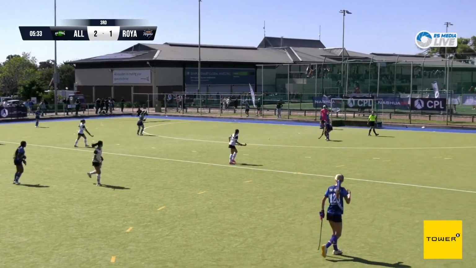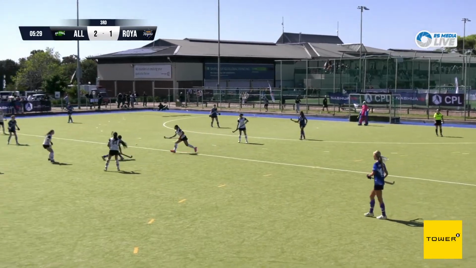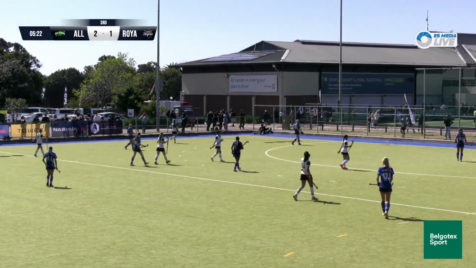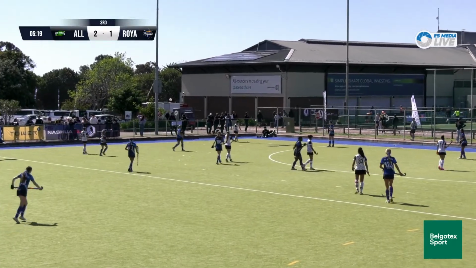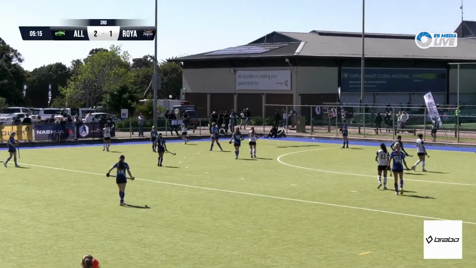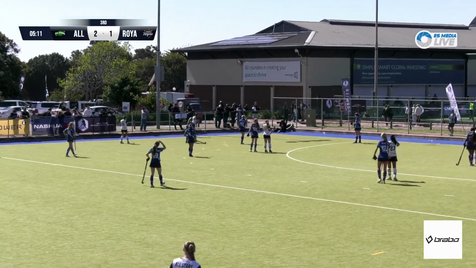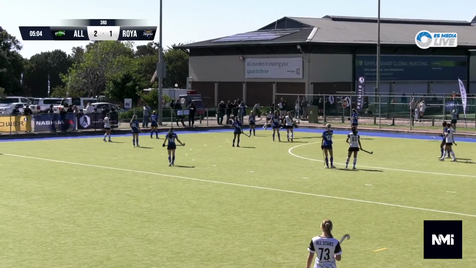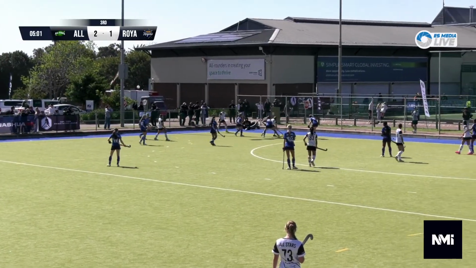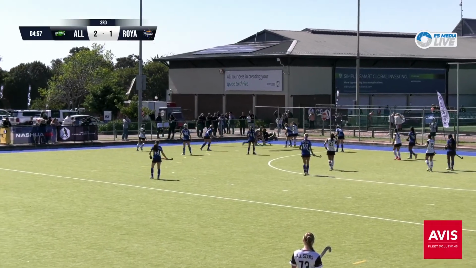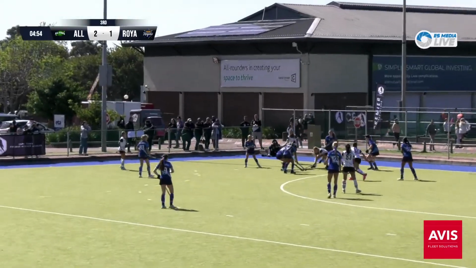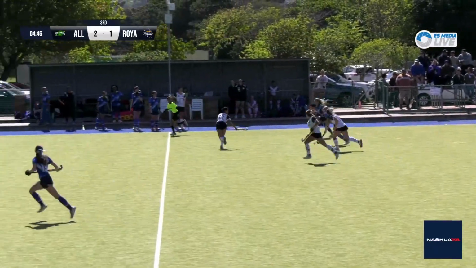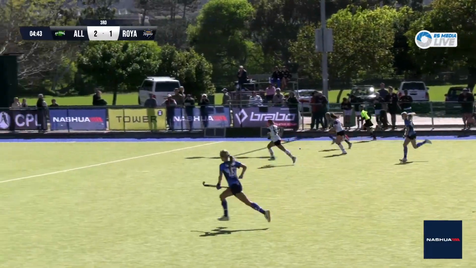So Royals look to outlet and into the midfield and out again, but the connection isn't made. So umpire just asking them to move the ball to the correct spot. Couple of 1-2s, and now trying to work that byline. It's the Royals that win possession. And it's the quick breakout, and it's a good one. Lovely interplay down the right-hand side.